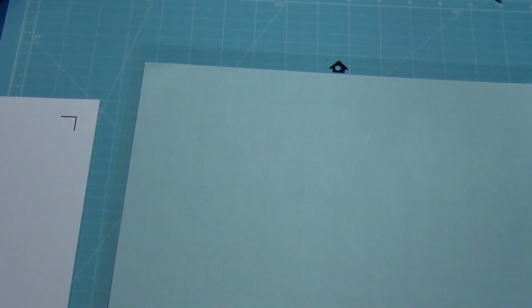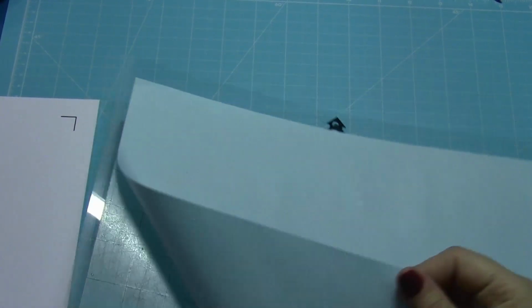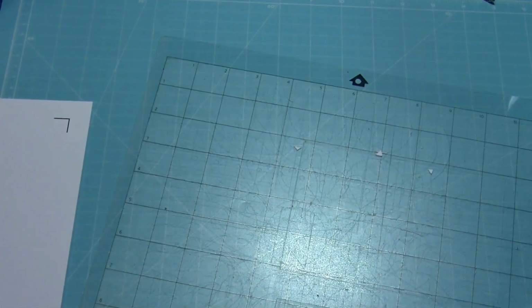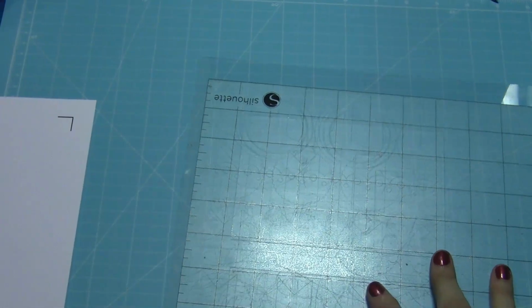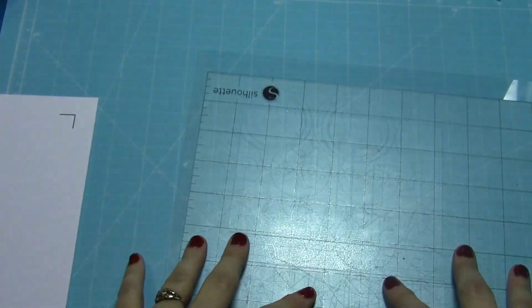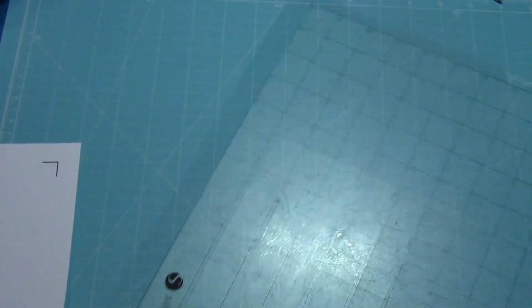Now, as some of you know already, there's a sweet spot in the mat. When you first get a brand new one, it's overly sticky. It'll grab your cardstock horribly. It's really hard to work with when you first get it, but there is a time when it is absolutely perfectly sticky and not too sticky, and that's what this one is at right now.